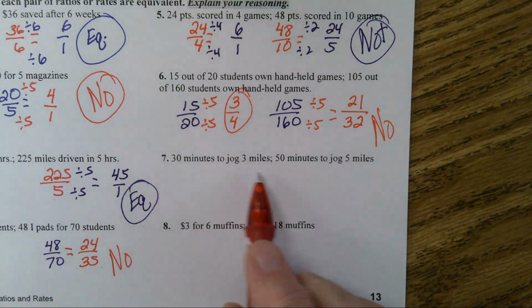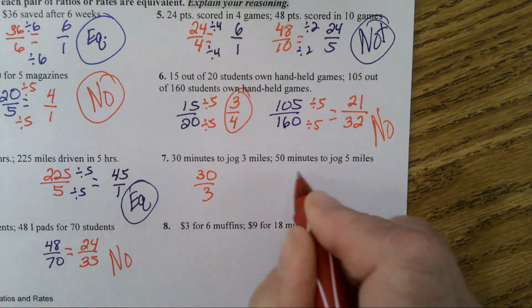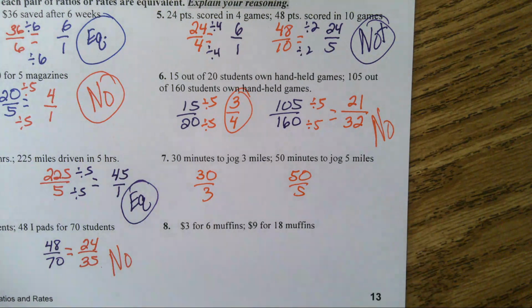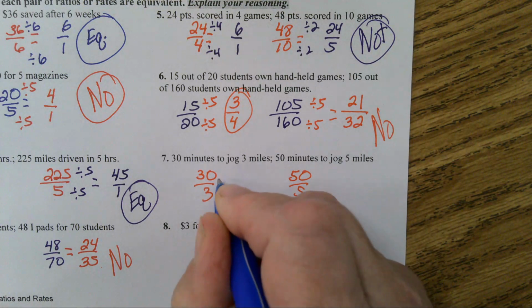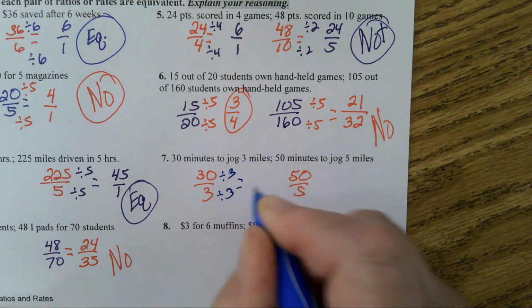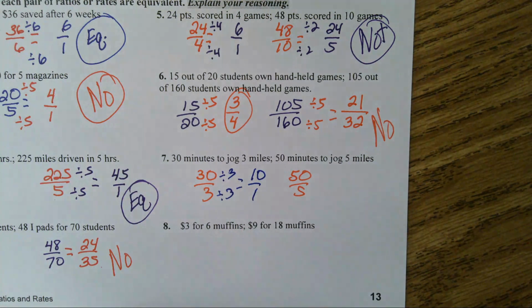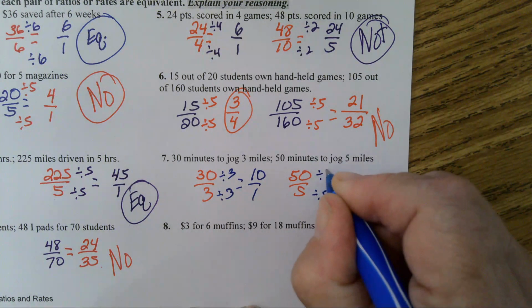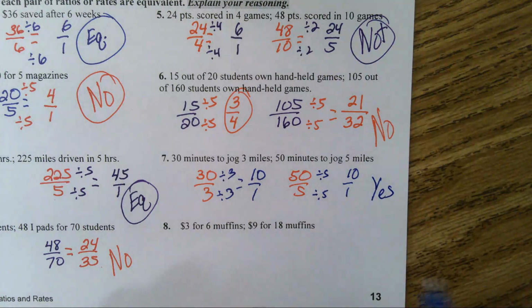30 minutes to jog 3 miles, so we have 30 over 3, 50 over 5. Okay, what will divide a 30 and a 3? 3, that's right. You get 10 over 1. What divides a 50 and a 5? 5. And what do we get? 10 over 1. The answer is yes.